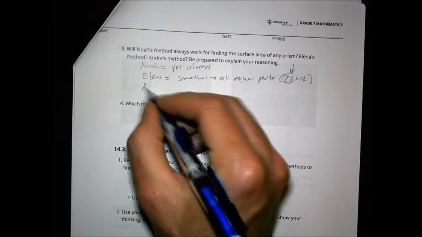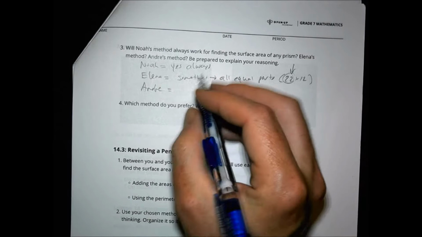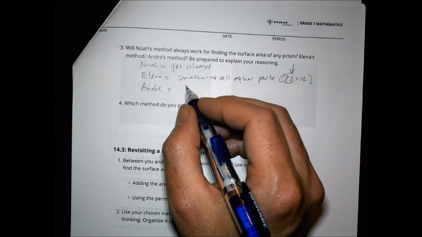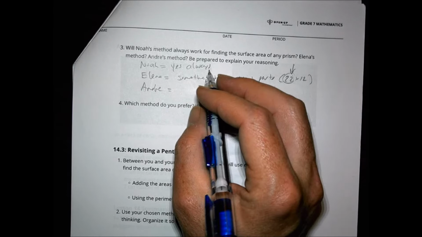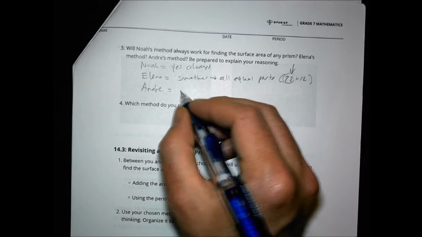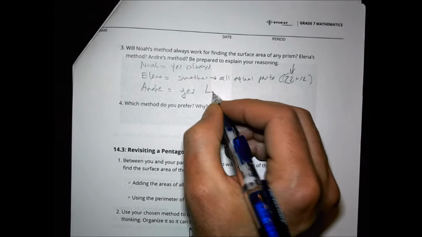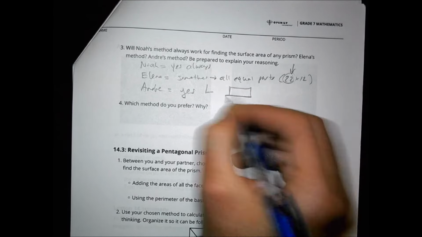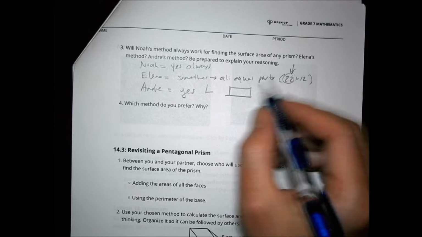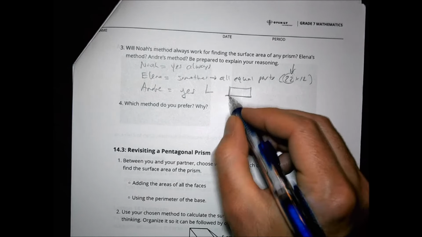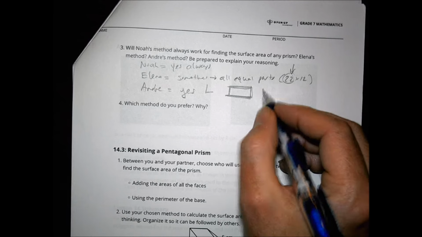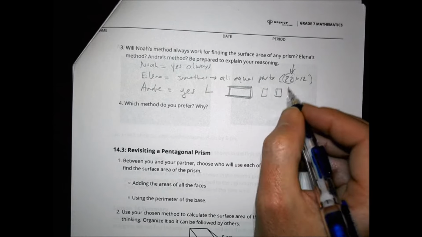And then for Andre, does his way work? Yeah, you always get a rectangle and you can fold it around the base, okay? So his is going to work as well with those right angle things because you can end up with a rectangle, and that is going to be your height section, is that rectangle shape, and then you have your other bases you just add on to it.